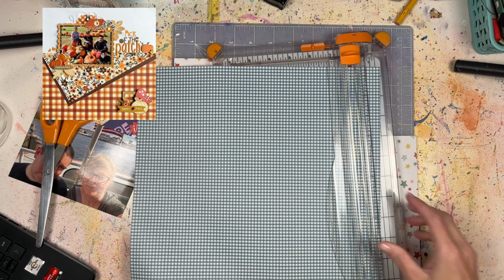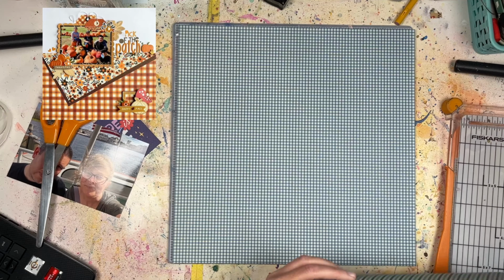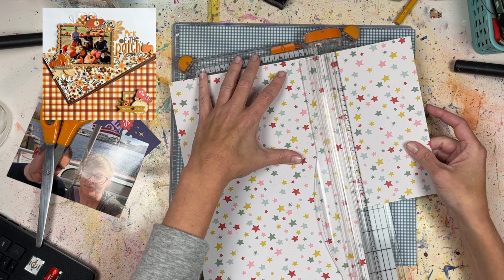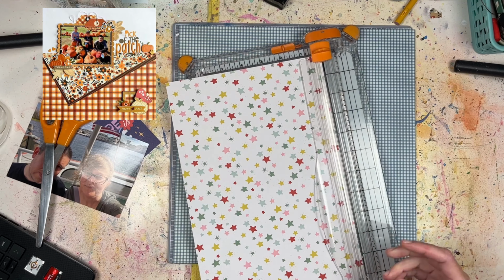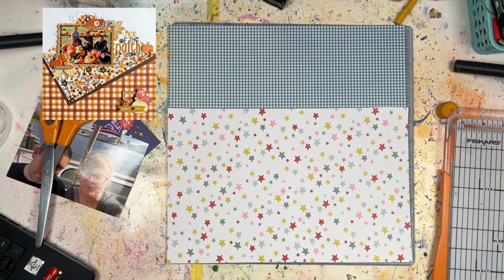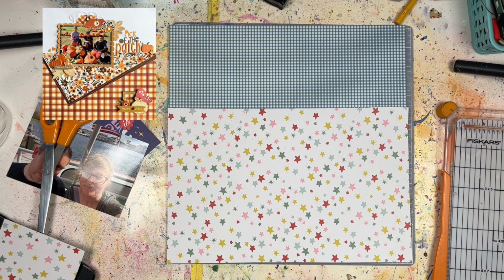This is a layout that was originally posted on the Paper Issues blog, so if you know Paper Issues, I've talked about them many times before. There's lots of great inspiration in the Facebook group, and they also have a blog, and so I found this and pinned it, and I really liked the triangle.